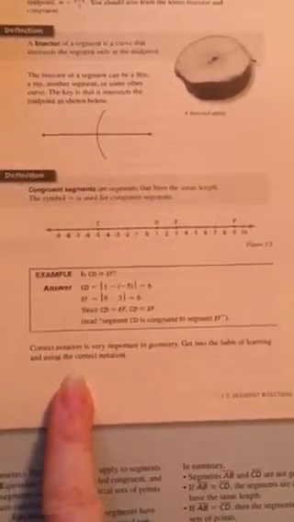Correct notation is very important in geometry, so get into the habit of learning and using the correct notation. And that brings us to our exercises. And I will talk about this with you on the phone.